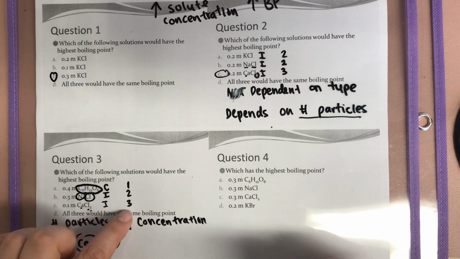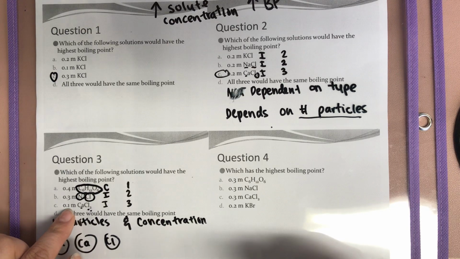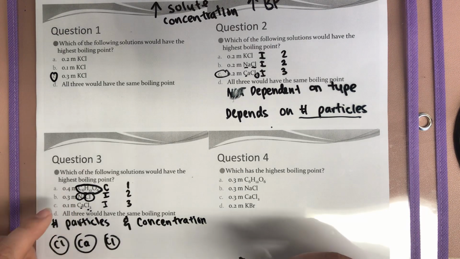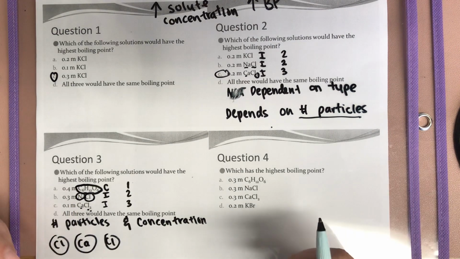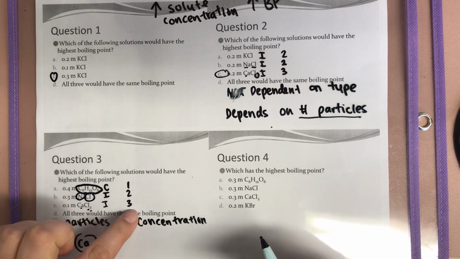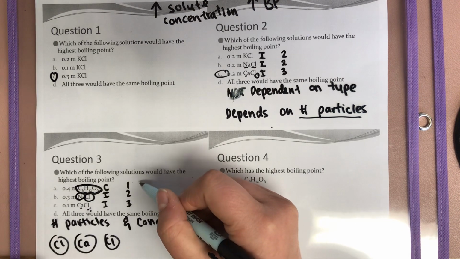So you guys would probably say that this one might be our answer, but we got to look at the concentration. So we have a certain concentration. This little m stands for molality, or what I want you guys to think of for now is the number of moles. So we're going to take this number and times it by the number of particles to get our new concentration.